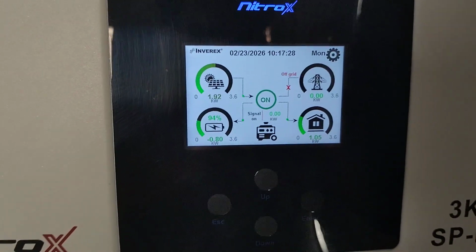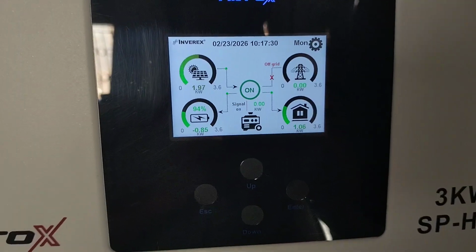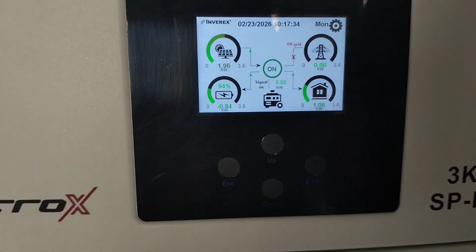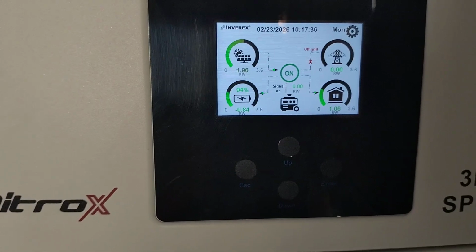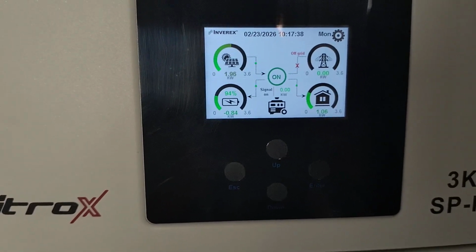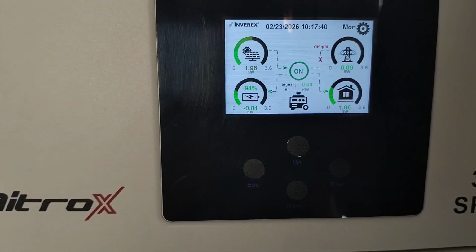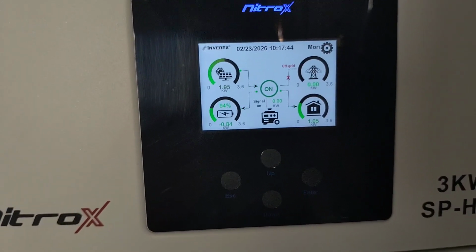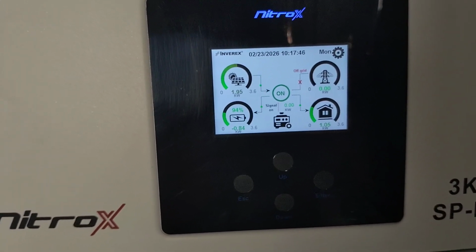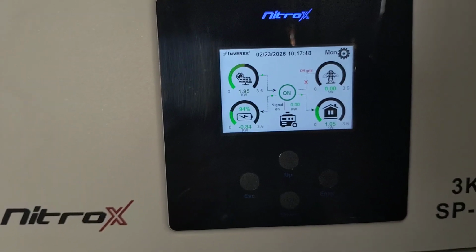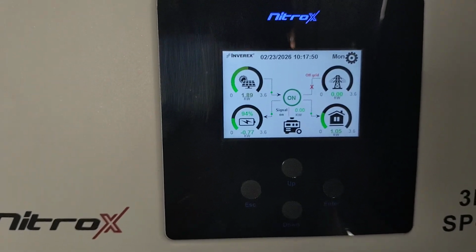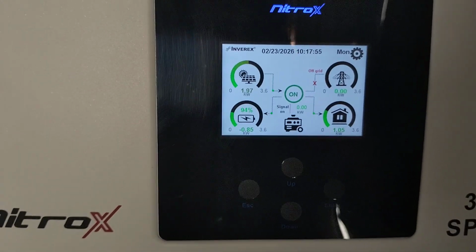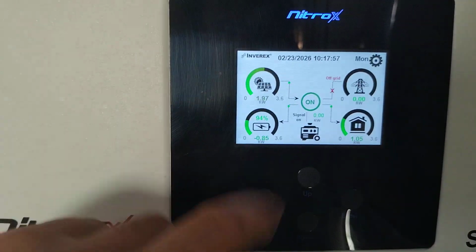Here you can see the current time is 10:17 a.m. and the energy being produced is 1.96 kilowatts. Battery SOC is 94%, where 0.84 kilowatts is being taken to charge the battery, and the home load is 1.05 kilowatts. It's a touch screen.